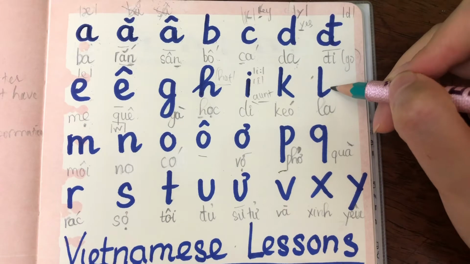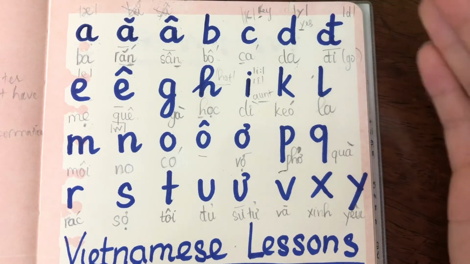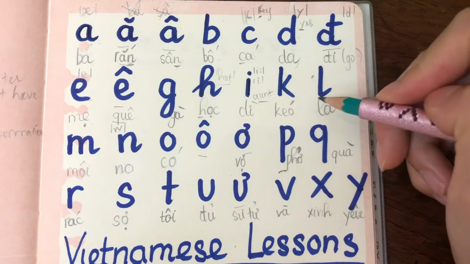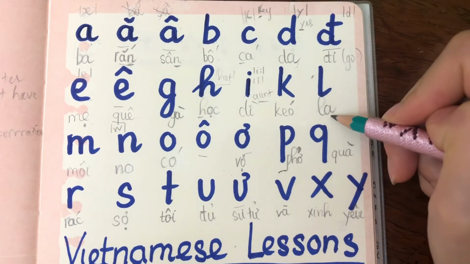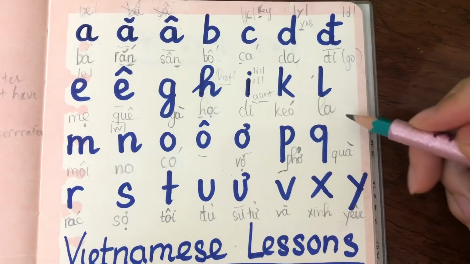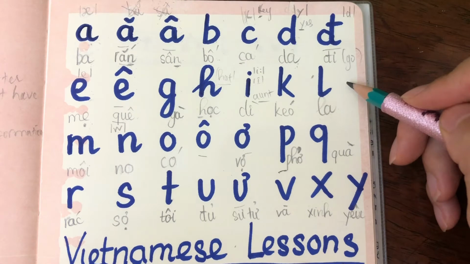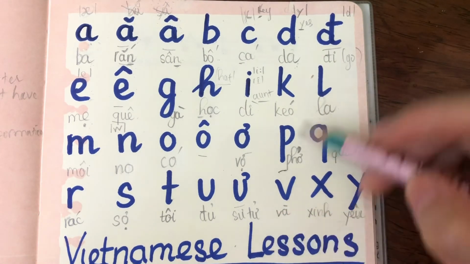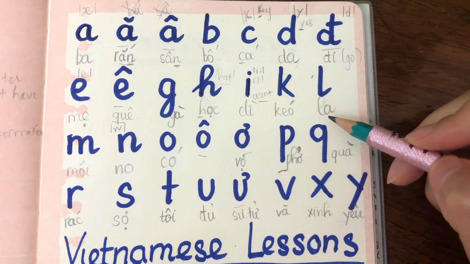Next letter, la. We just take the first part of the way we say it and put it down. It's just like the L in English, like lesson.